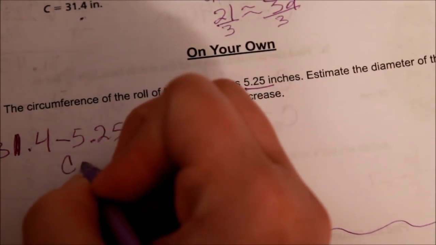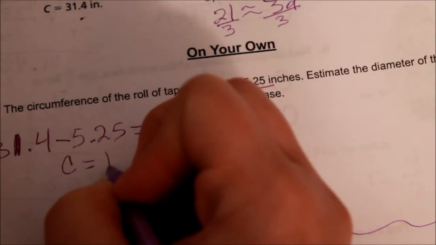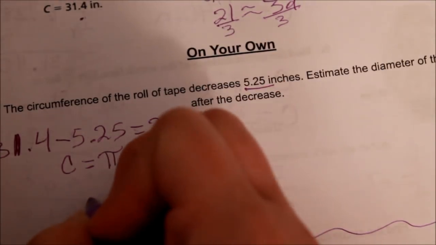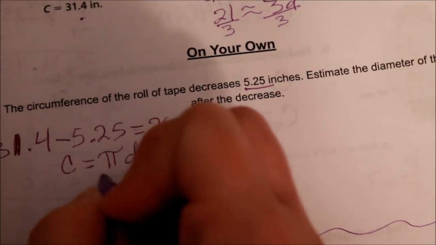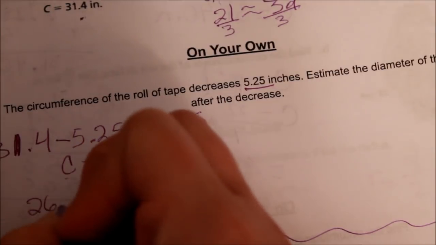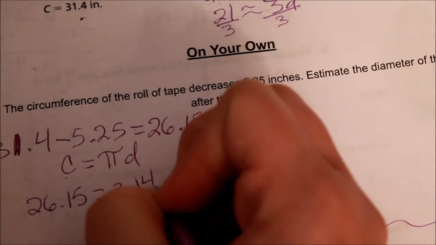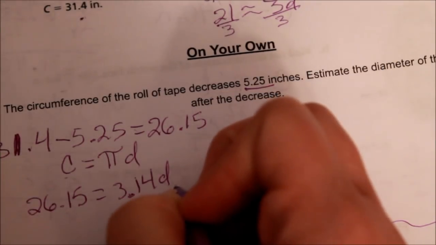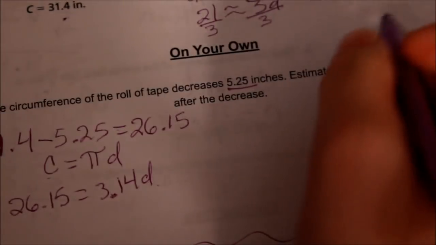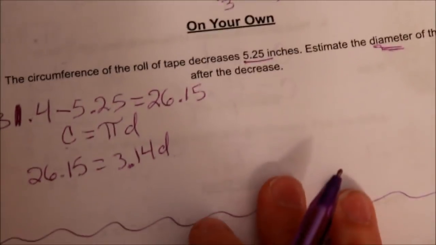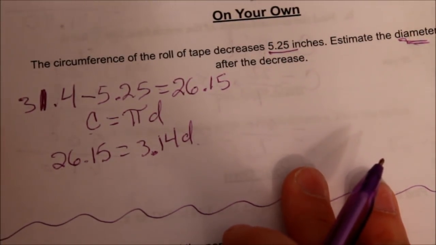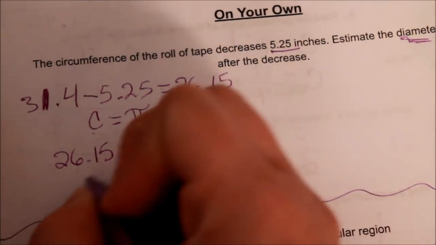Now we're still going to use the C equals pi times the diameter. We know our C, that's our 26.15. Use 3.14 times the diameter. That's what we're trying to figure out, because that's what it says in the question. I'm going to round both of these.